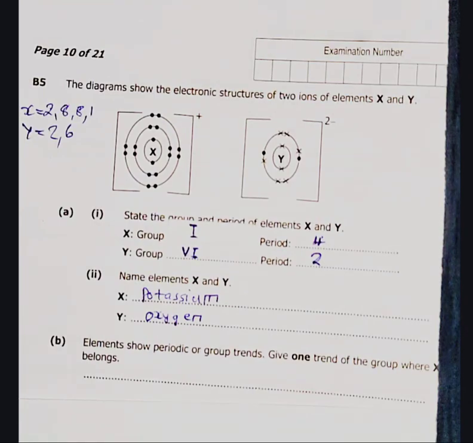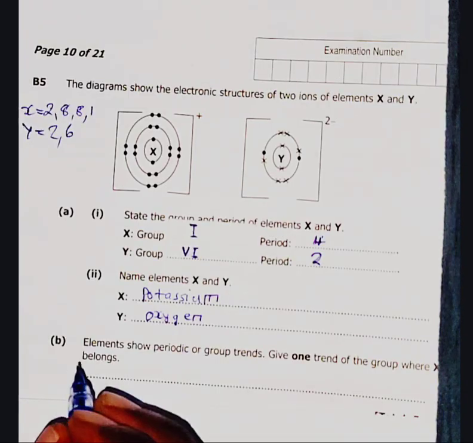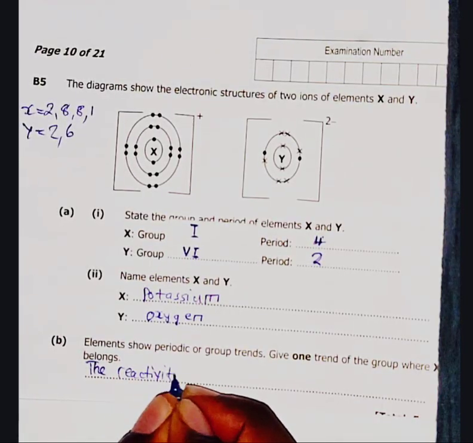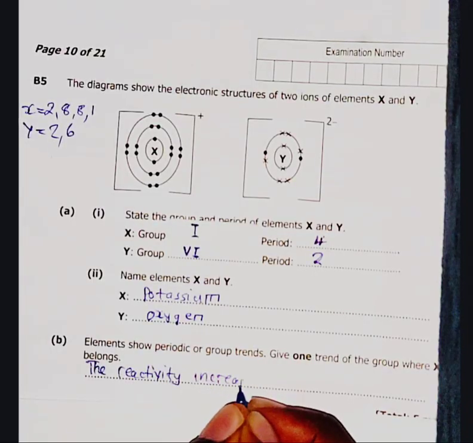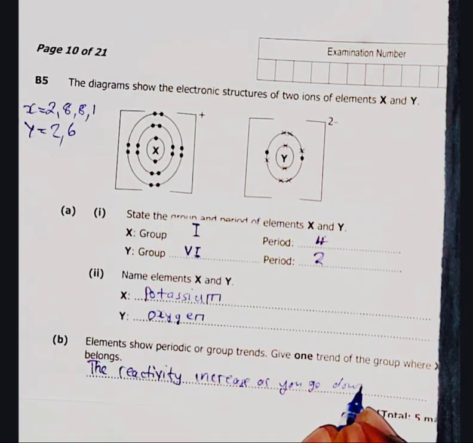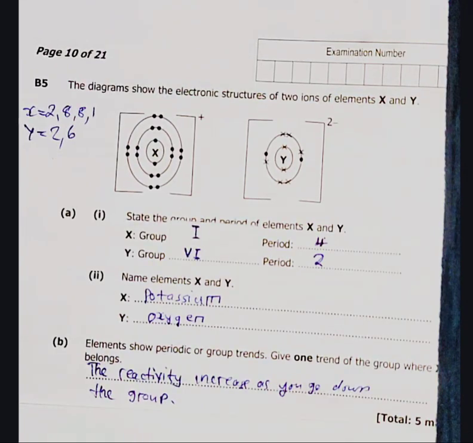Okay, so what we are going to say here is that in the group where element X is, the reactivity increases as you go down the group. So for group 1 elements, the reactivity increases as you go down the group.